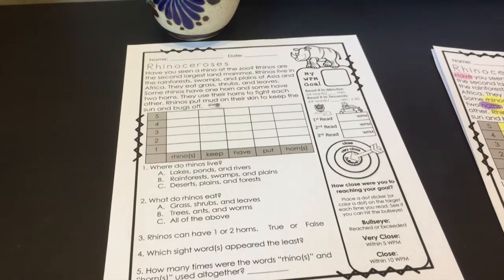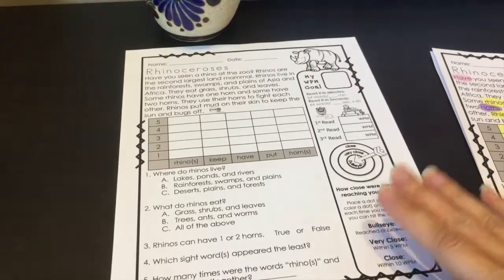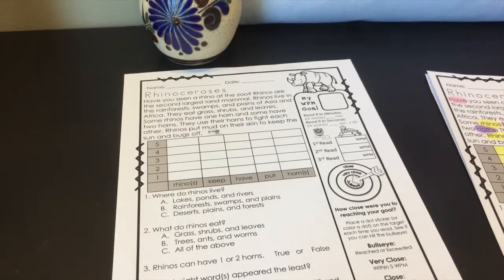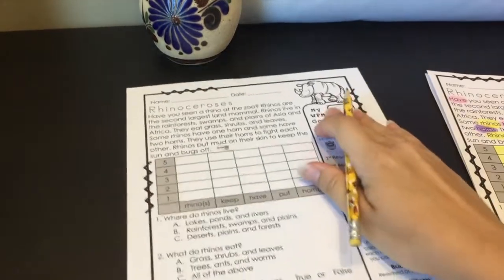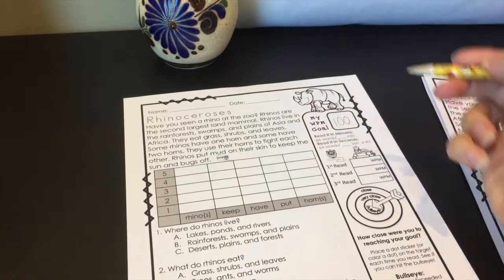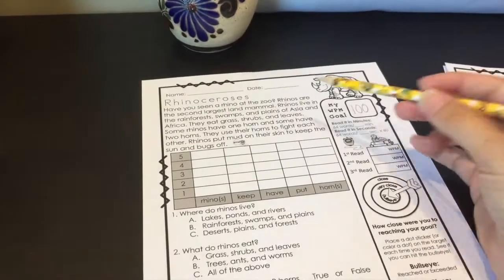Okay, so this is what they look like. This is an example from my August set, which the theme is zoo animals. So the first thing that students are going to do is set a words per minute reading goal. They're just going to write in the blank right here, let's say they want to do 100 words per minute.